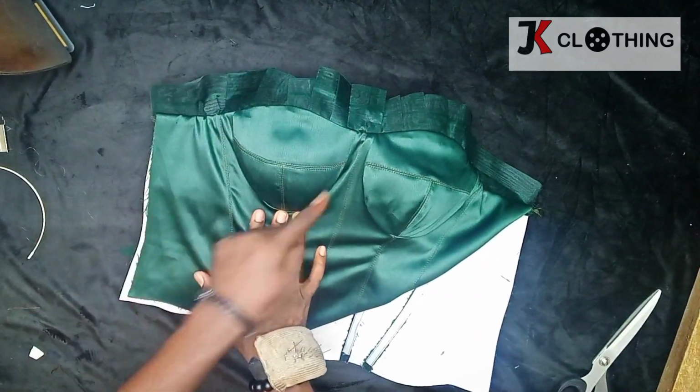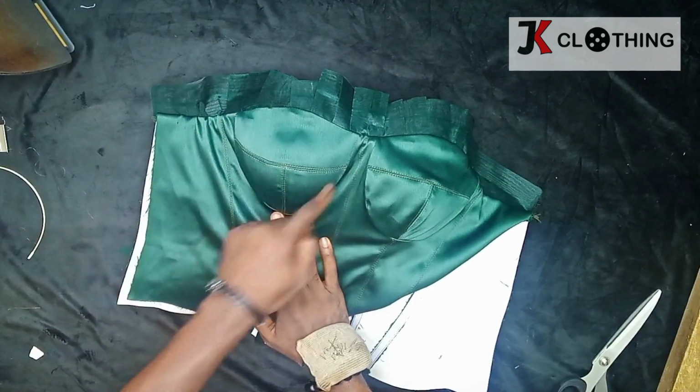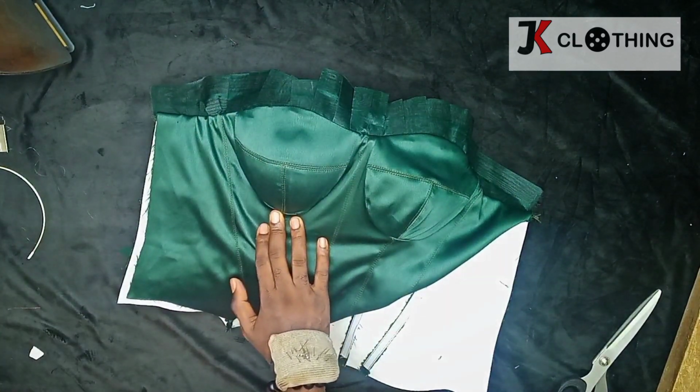Then we'll go ahead to secure it. You can do so by stitching or even with the help of a glue gun.